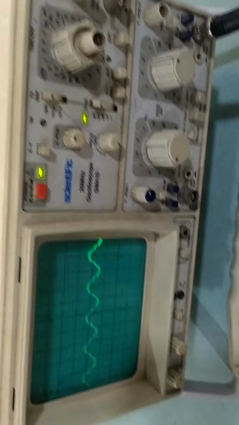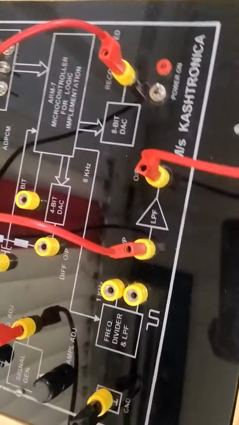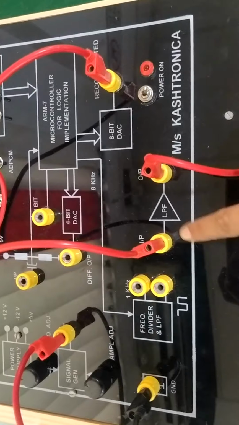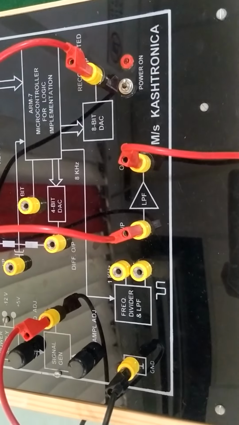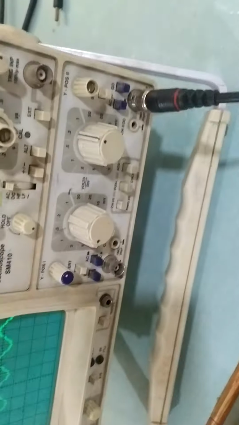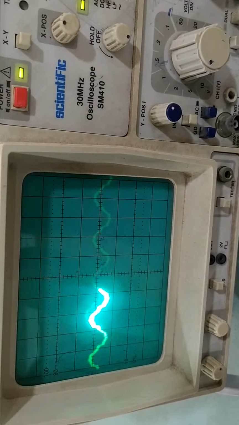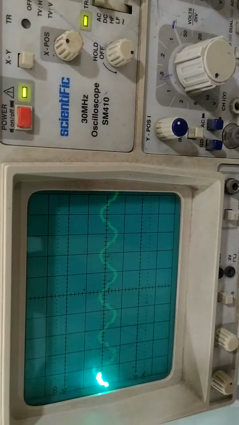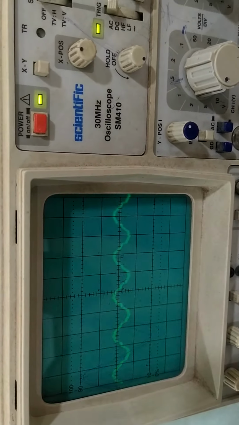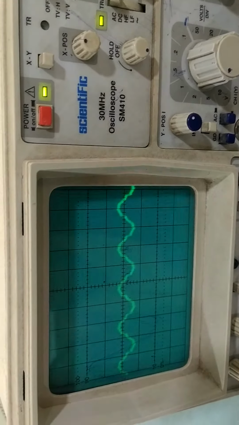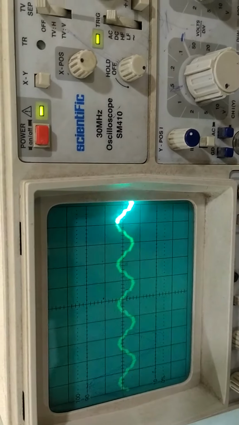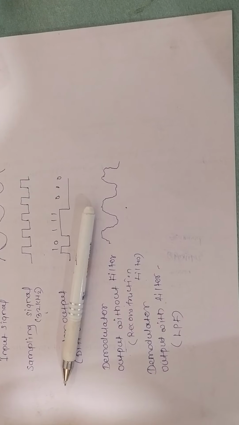Now we will connect the output of the low pass filter to a CRO probe. Now this one is our output of the low pass filter, meaning demodulator output with filter. Now we will draw the waveform for demodulator output with filter.